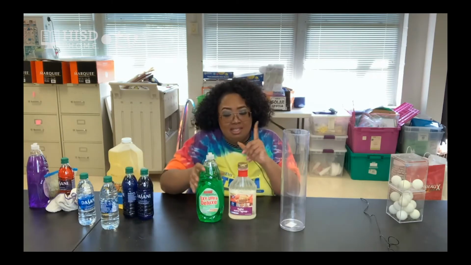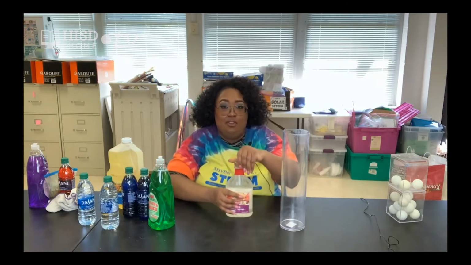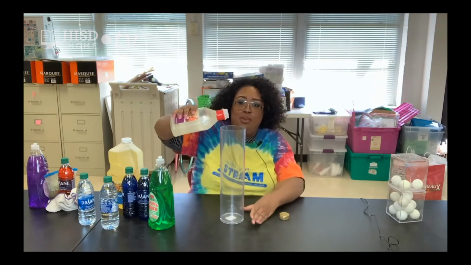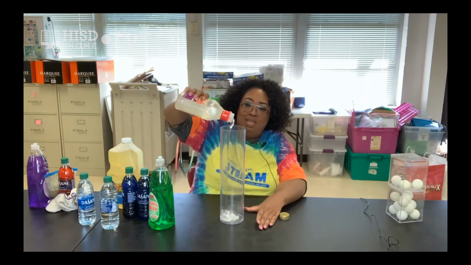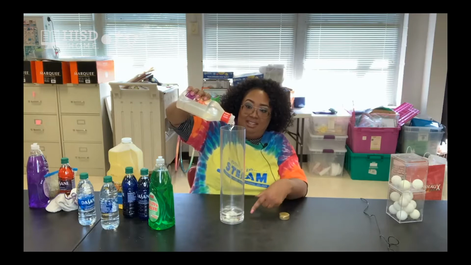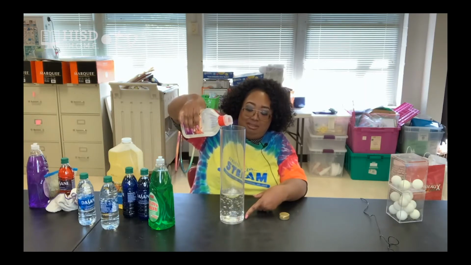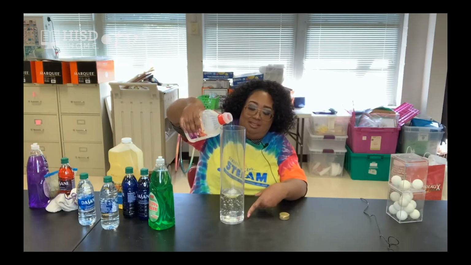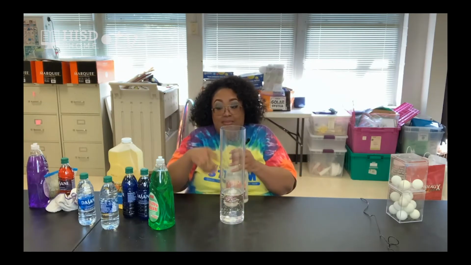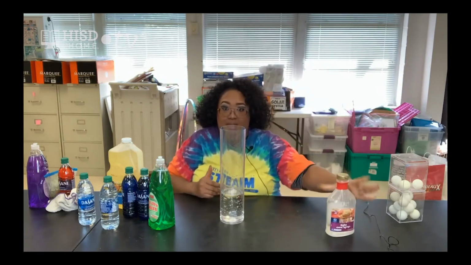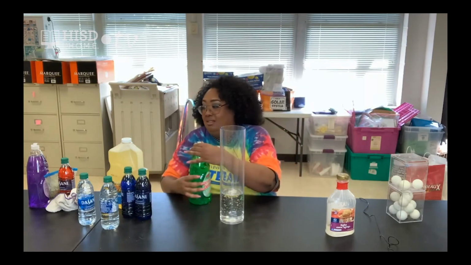Now I'm going to start, because I know this, with the heaviest thing first. And here's my density tower. So let's go. I'm going to pour the corn syrup in. I might be able to pour this whole thing in. Look at it. It's not colored, but you can see it. Oh, okay, maybe that's enough. Good. It's not flowing to the top. Corn syrup. And we're going to talk about these in terms of density.